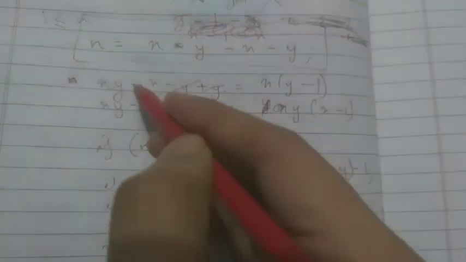Okay, this is the basic explanation part, and this is also the basic explanation part. I hope this is clear. Thank you.